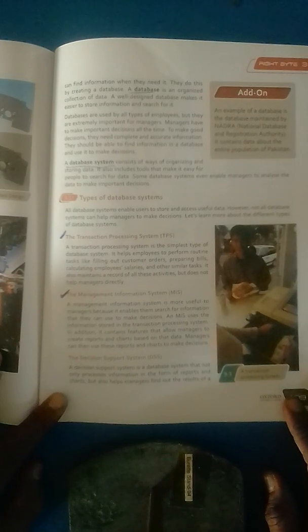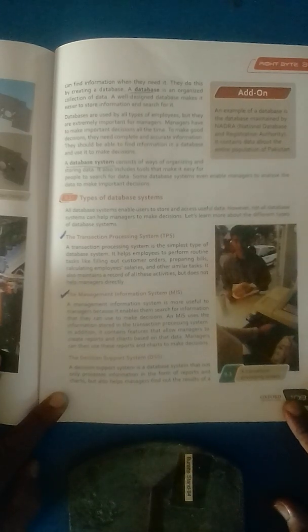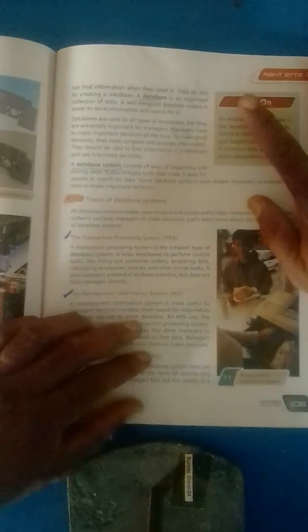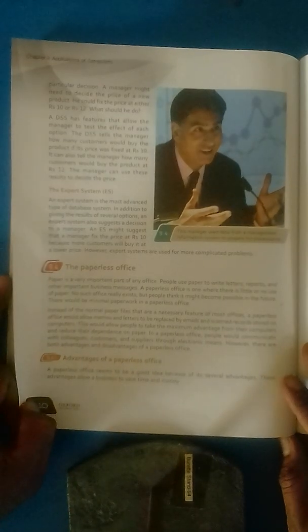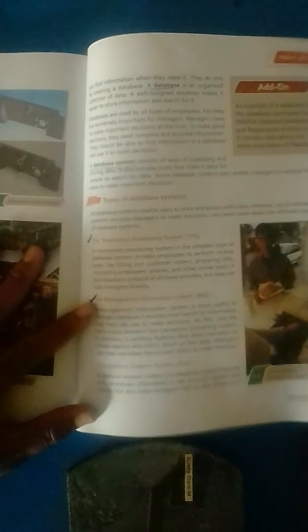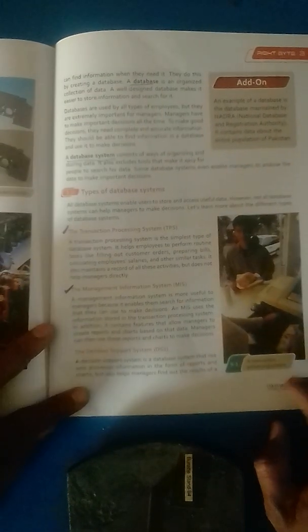We studied the transaction processing system and management information system in the last lectures, and in today's lecture we are going to study the decision support system and expert system. These topics on the types of database system are present on book page numbers 109 and 110. First of all, let's study the decision support system.